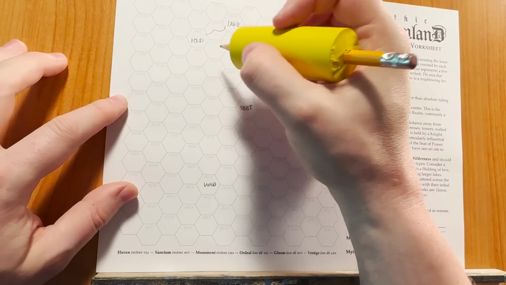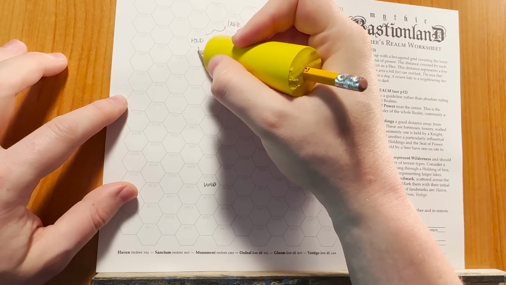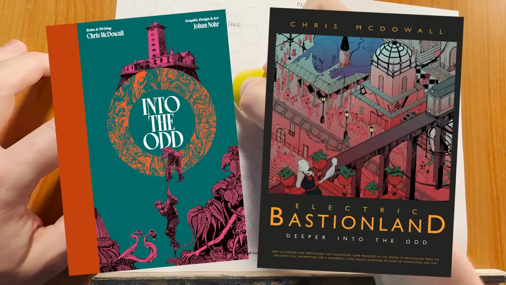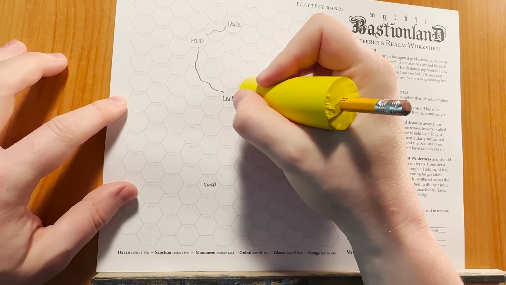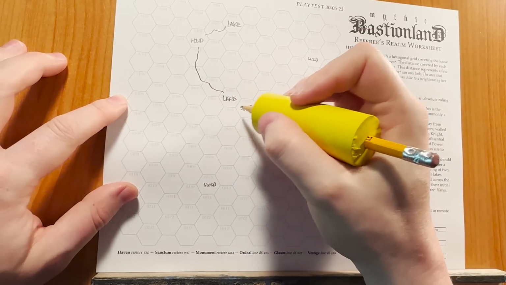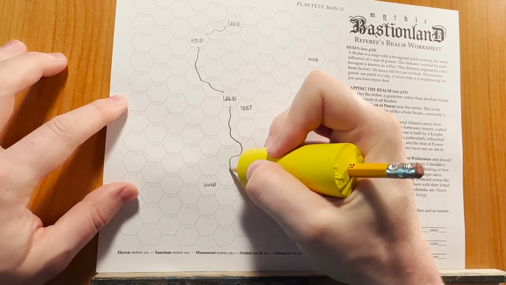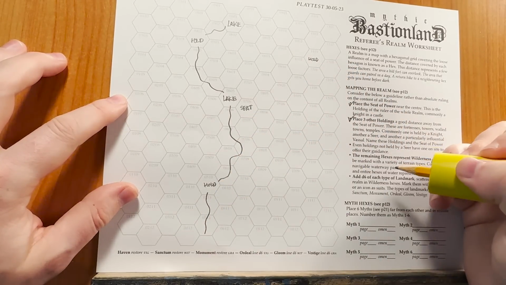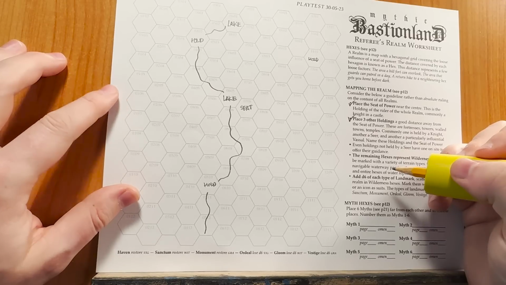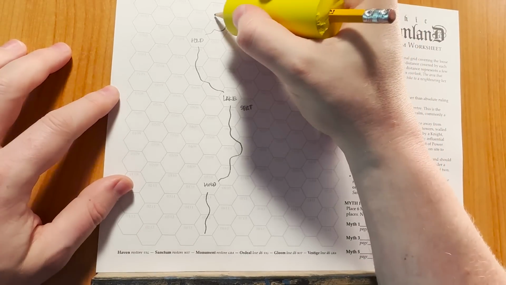Chris McDowall is one of my favorite game designers working today. He created Into the Odd and Electric Bastionland and is working on several projects, including a playtest version for Mythic Bastionland, which is a game that draws a lot of inspiration from old hex crawling in Dungeons & Dragons, as well as the earlier editions of King Arthur Pendragon, which was first designed by Greg Stafford in 1985.